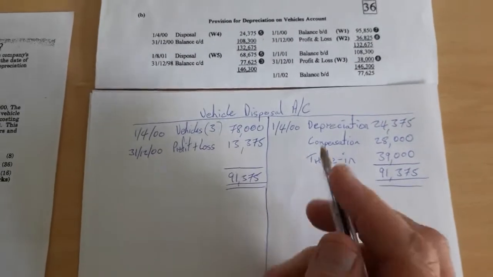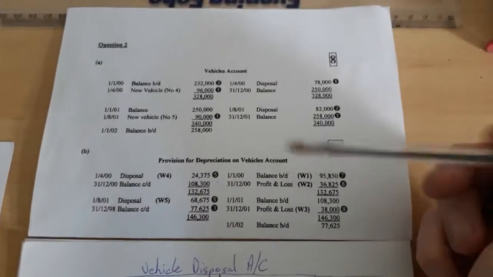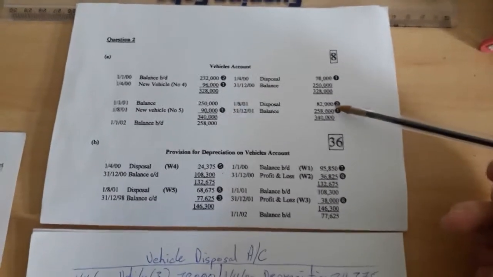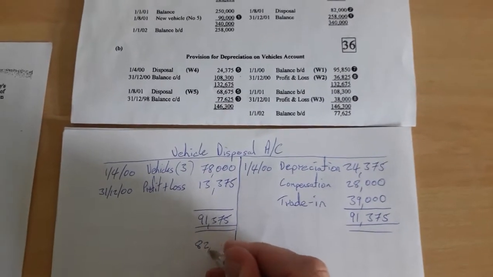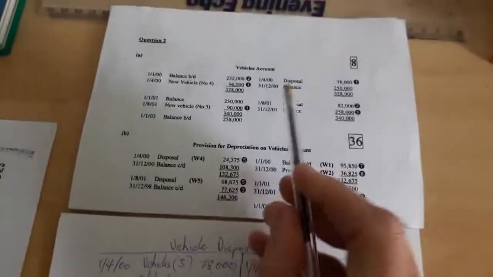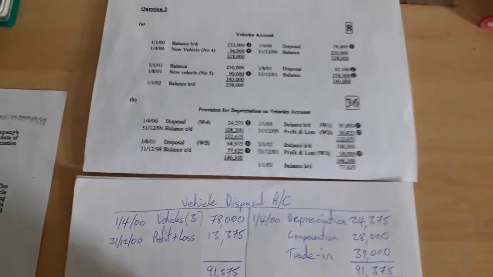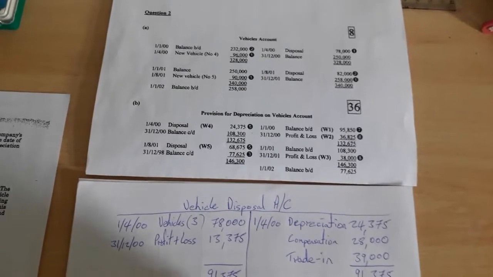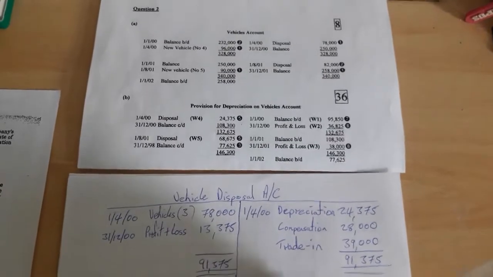So the next thing is, let's start again with any figures from the vehicles account and the provision for depreciation account. So for the year 2001 this time, there was a disposal, 82,000. So we're going to take that to the opposite side, to the debit side over here, 82,000. We're going to give it the same date, 1st of the 8th, 01. We're going to call it vehicles because it came from the vehicles account. And I think it was vehicle number 1 this time. So we'll just put a 1 around that.